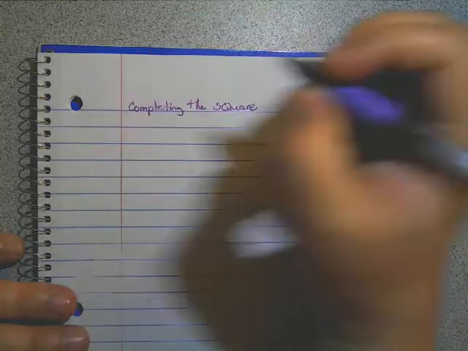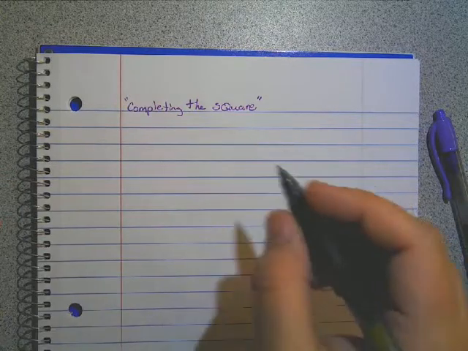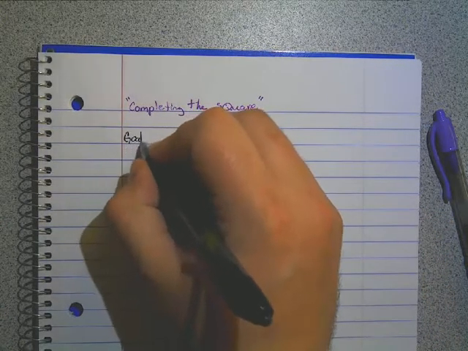Okay, so we're talking about how to complete the square. We're utilizing this to get the equation of a circle solved so that we can have the center and the radius. Now, I'm going to go ahead and give you the goal. Here is our goal of this.